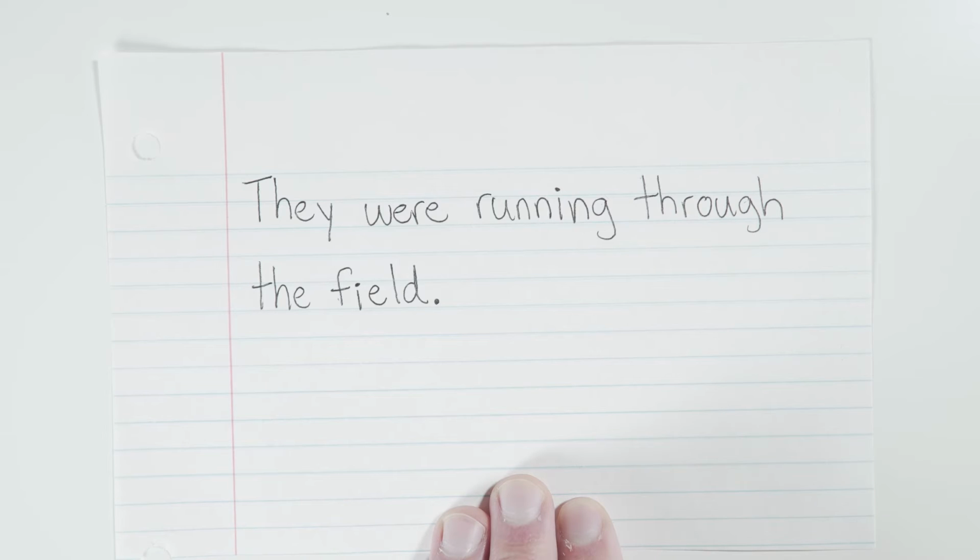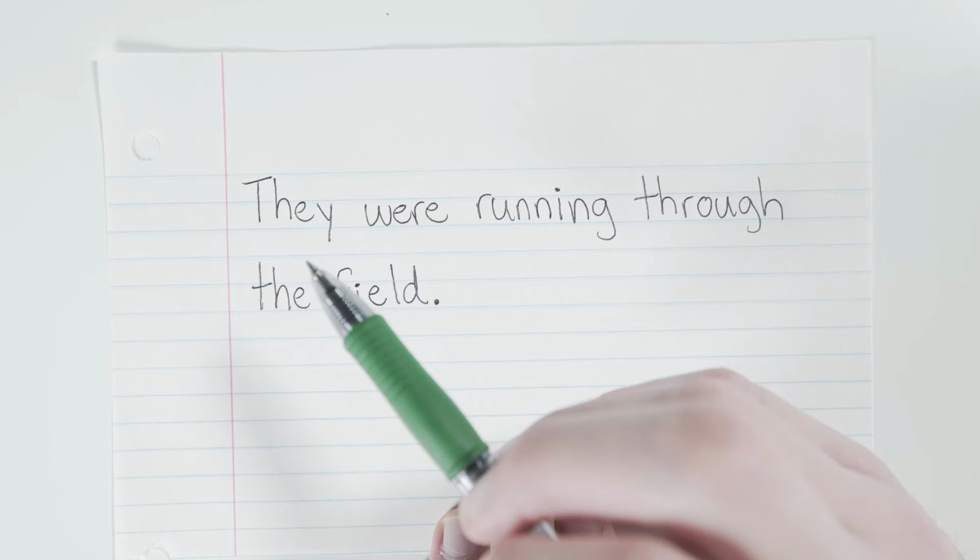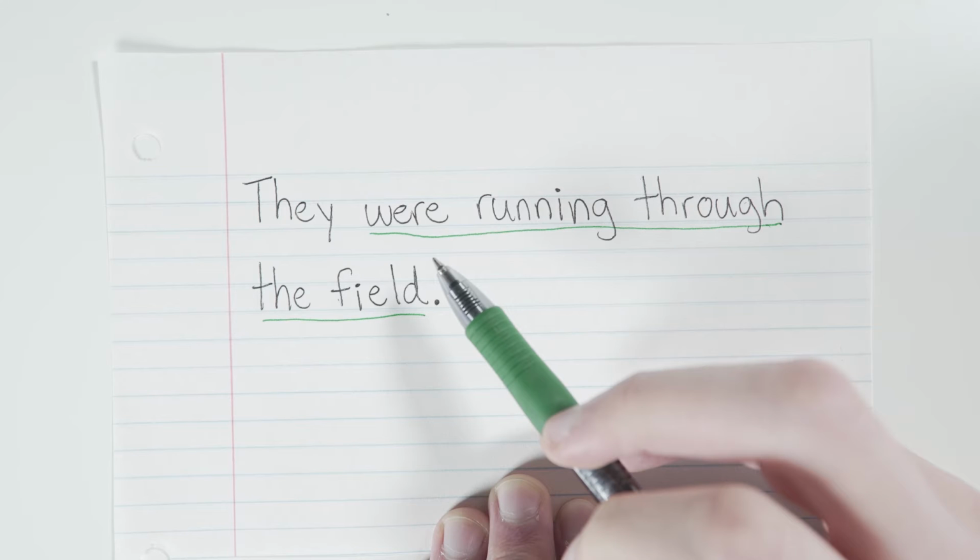How about this one? They were running through the field. So my complete subject here is they. That's what I'm talking about. And the rest of it is going to be my complete predicate. So what about my simple predicate? Well, in our first example, we had an action, opened. My father opened the car door. And in the last example, we had a condition or a state of being, is. My brother is a nice man.